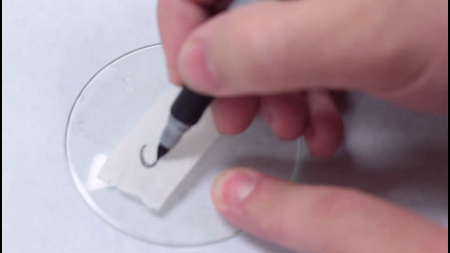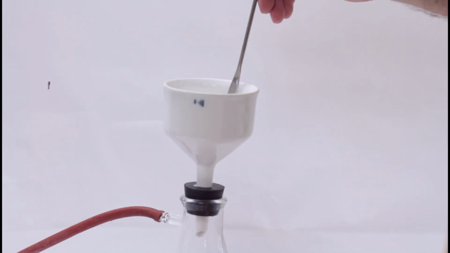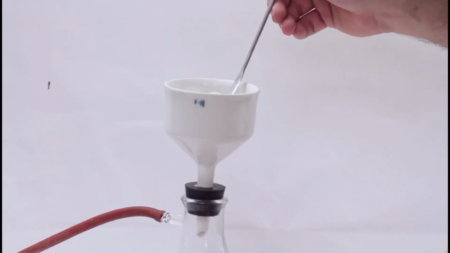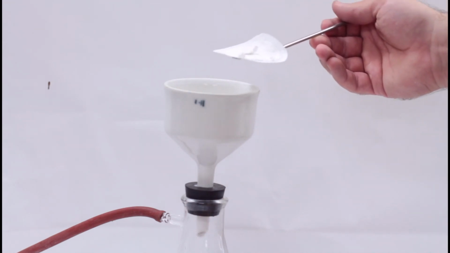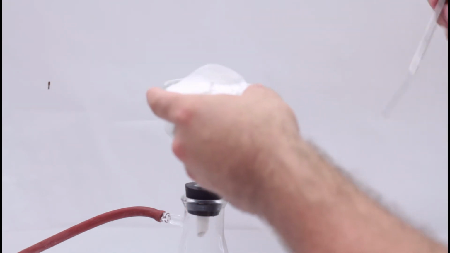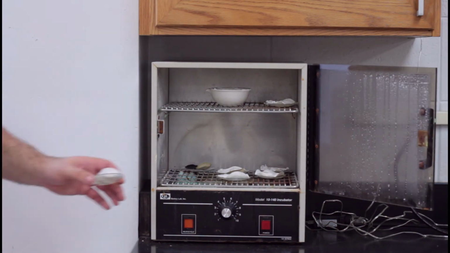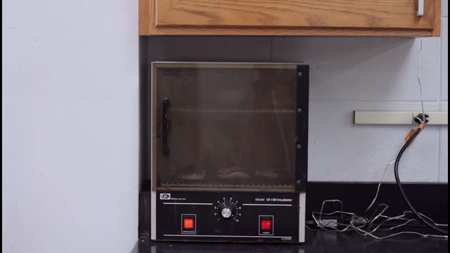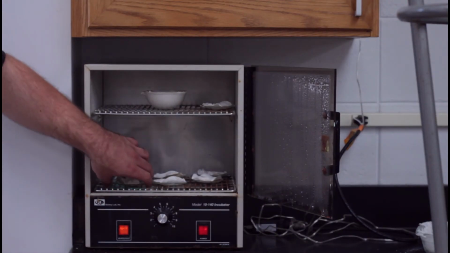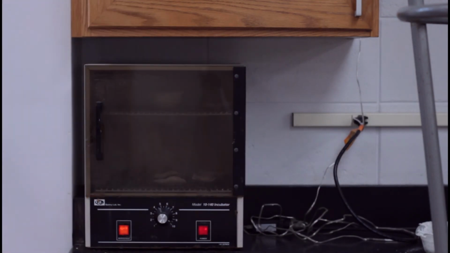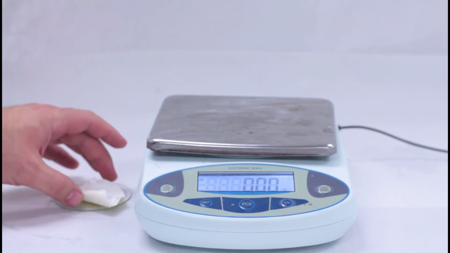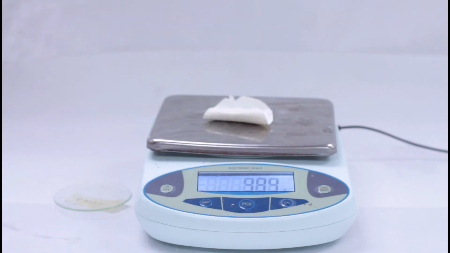Label a watch glass with your name, turn off the water, and pull the filter paper and precipitate out using the spatula. Place the watch glass in the drying oven overnight to remove any water. The next day, weigh the filter paper and precipitate.